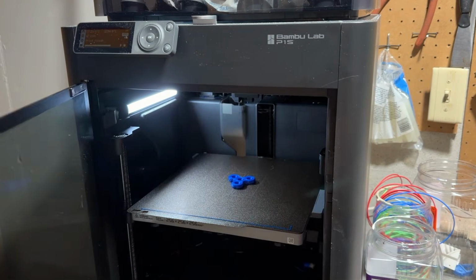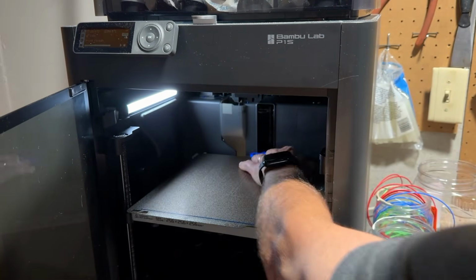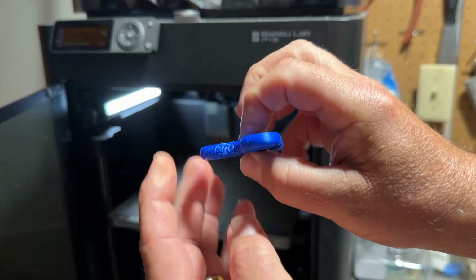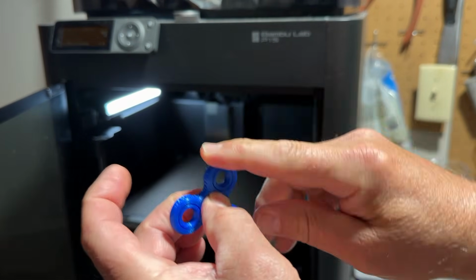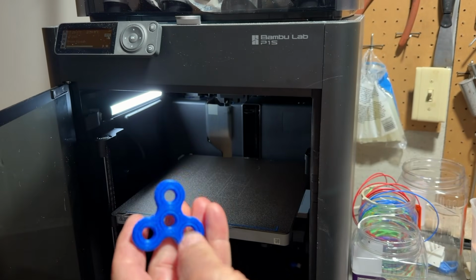And a little over 20 minutes later, a print in place fidget with text, and check it out, spins right off the bed.